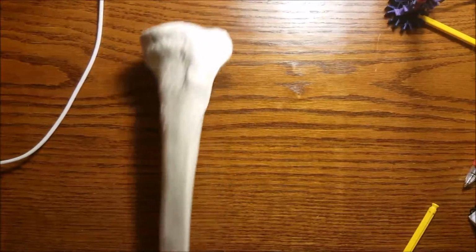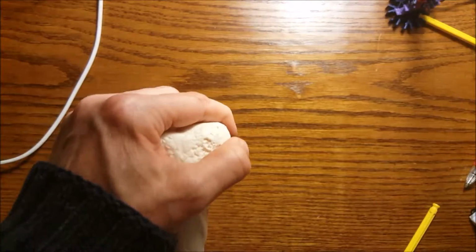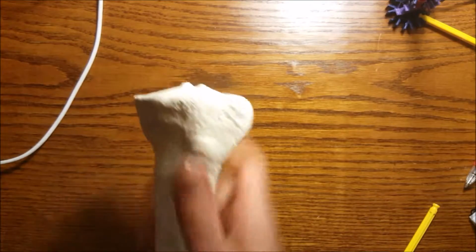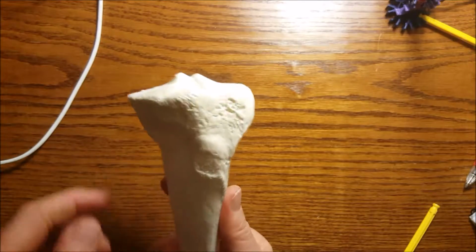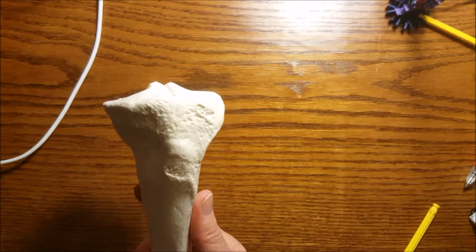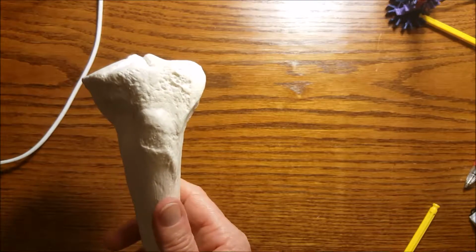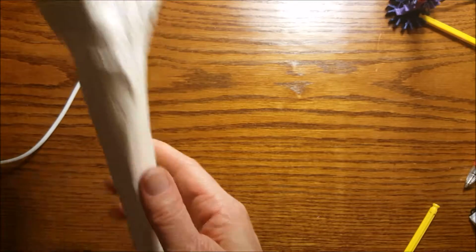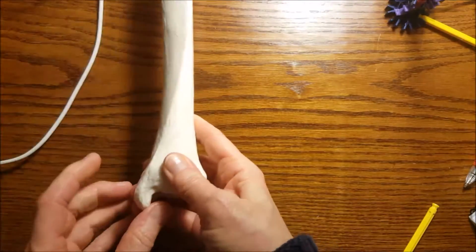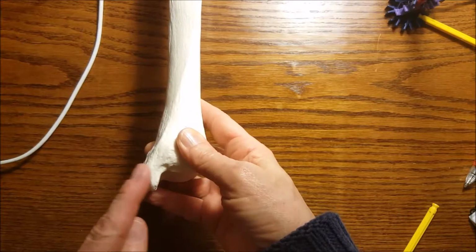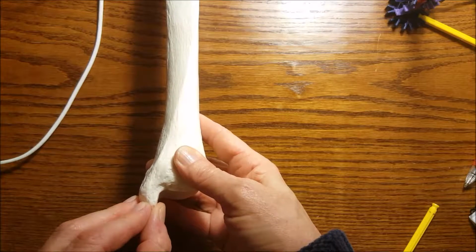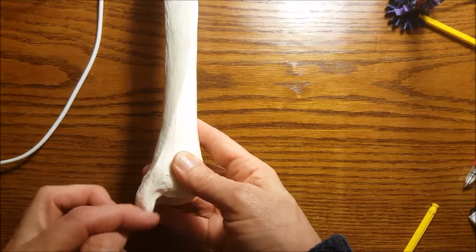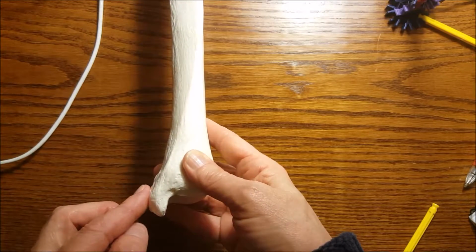On the proximal end of the bone, at the proximal epiphysis, we have the lateral and medial condyles. How do we know which one is medial and lateral? We have the medial malleolus sticking out lower, on the medial surface.